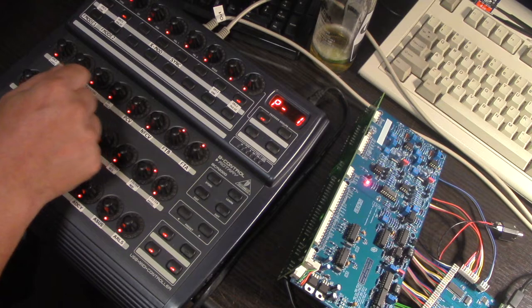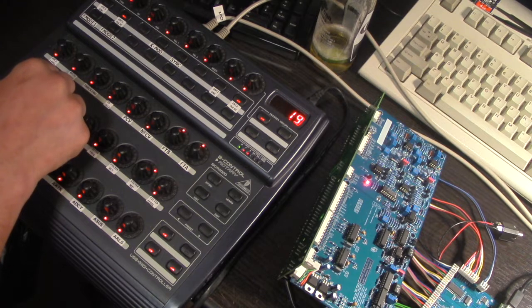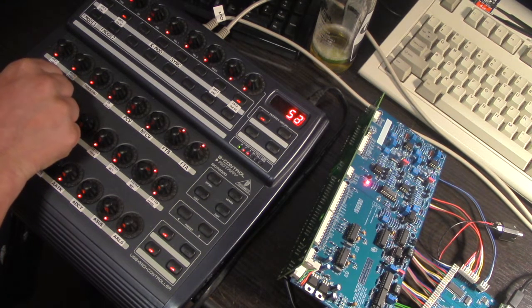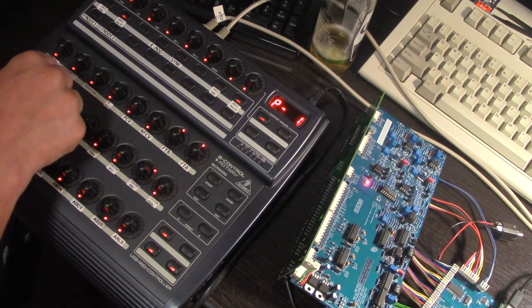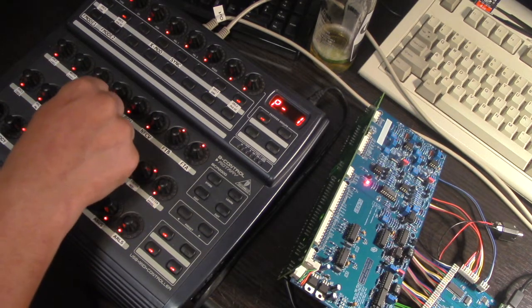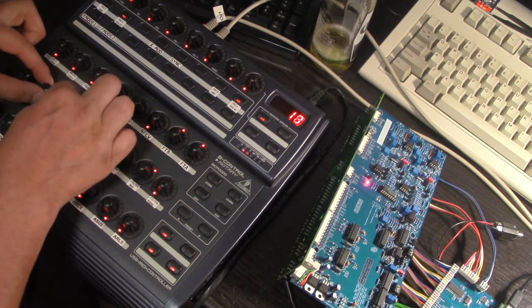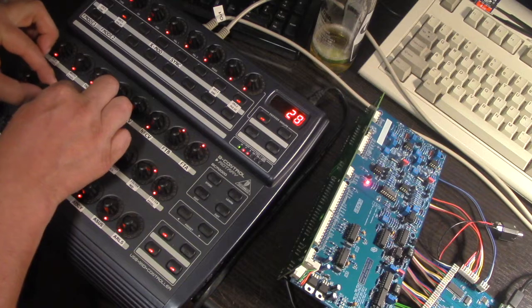So we can do oscillator 1, 50%, and of course this will eventually be modulated by sources, and we can do the second one, come back in. So this is some kind of manual pulse width modulation, right?